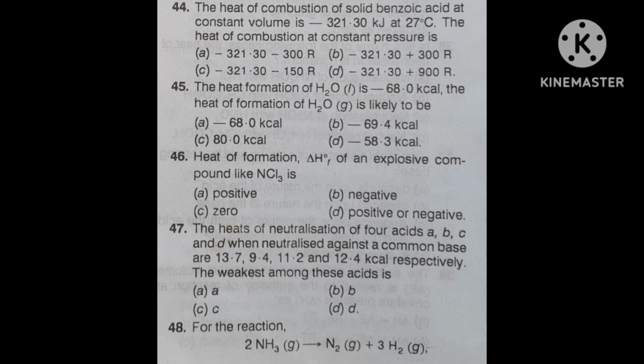The liquid you do not have to calculate. You should remember that only for gaseous molecules you have to compare reactant side and product side, not the solid, not the liquid. Benzoic acid you do not consider because it is solid. Only 15 by 2 O2 you can consider because it is gaseous.